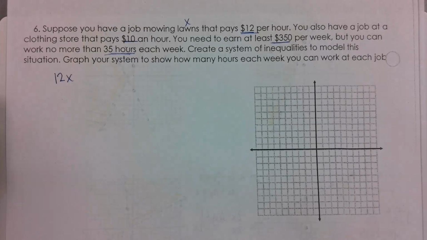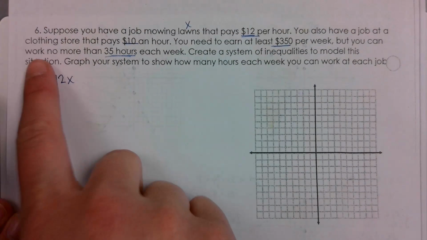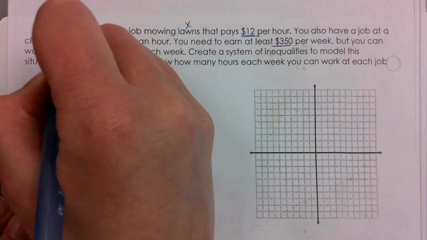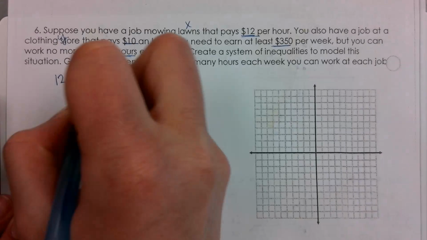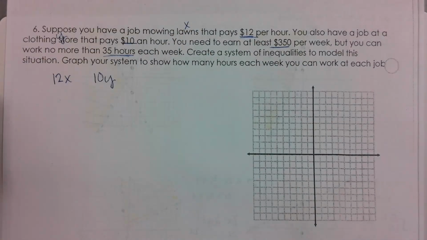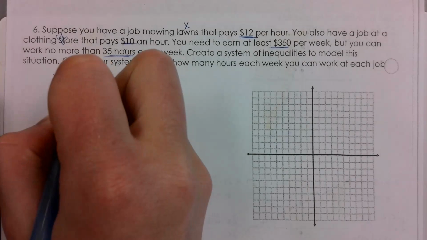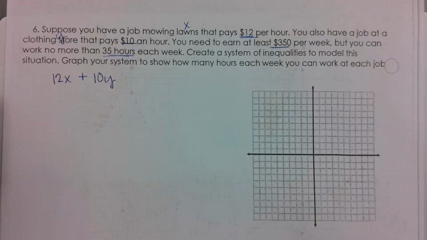What else do they tell us about money? Clothing store pays you $10 an hour. So what variable do we want to be for the clothing store? We could use Y there. So we'll have 10Y. Are we going to add 10Y, subtract 10Y, multiply, divide? Anything else they tell us about money? At least $350 per week.